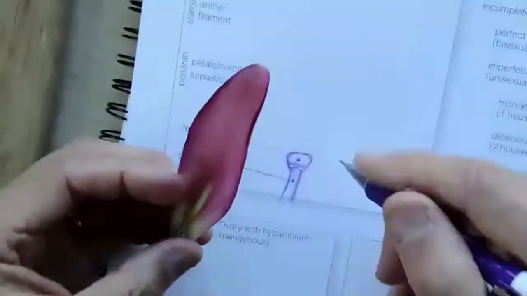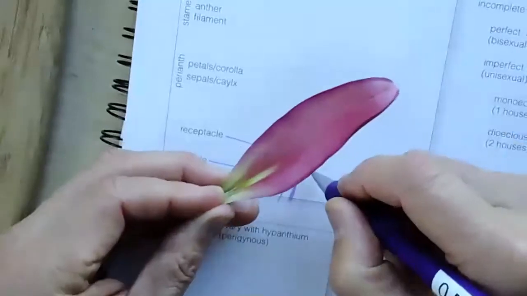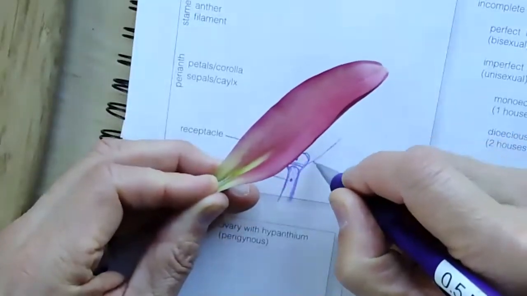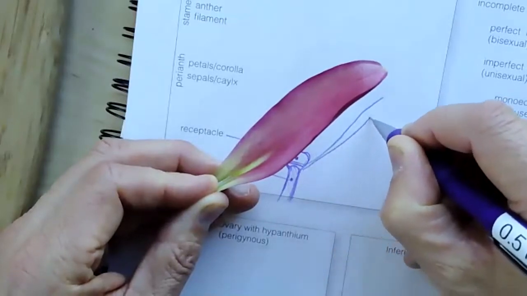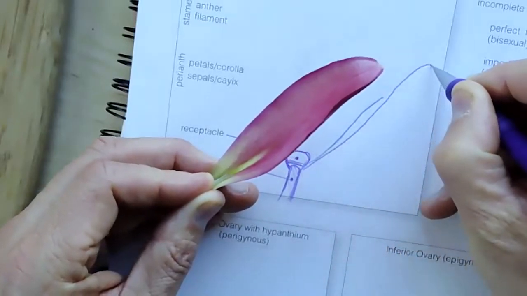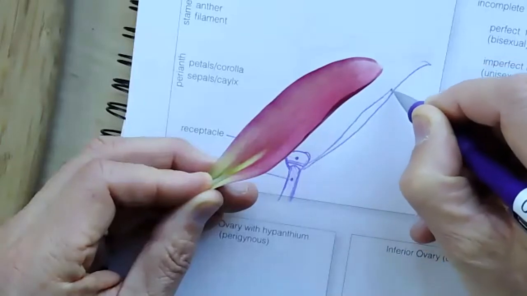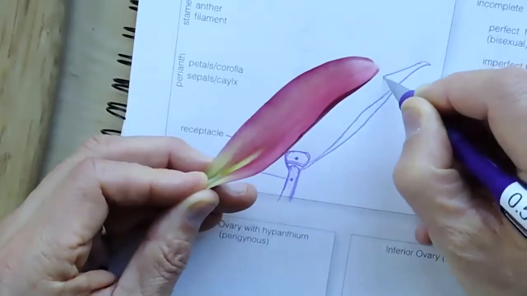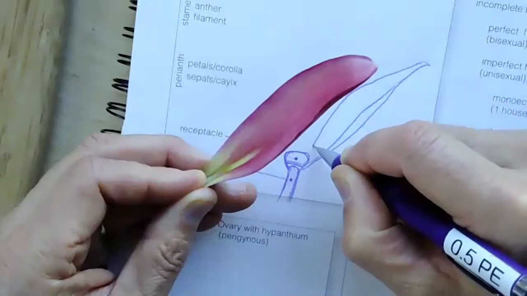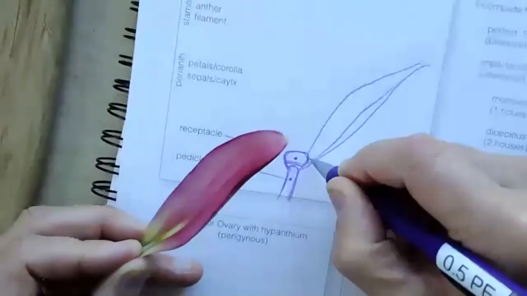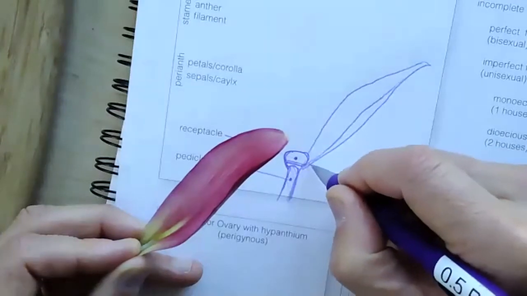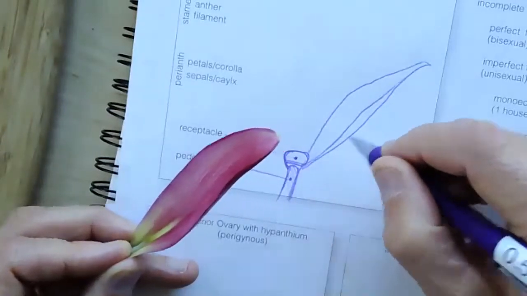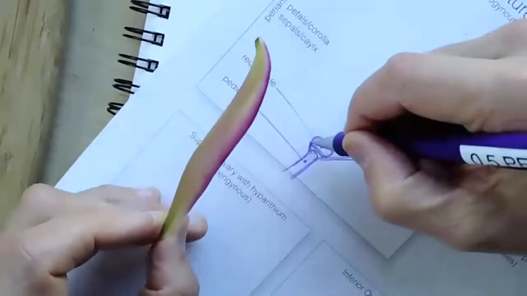So what I'm going to do is I'm going to draw my sepal in kind of on the side here. And it's coming down to this bottom layer here. And I might stick one in on the other side.